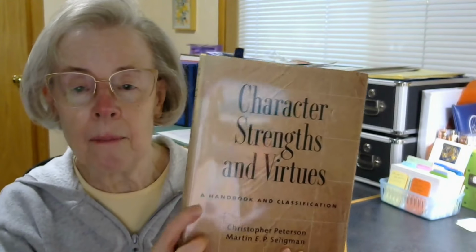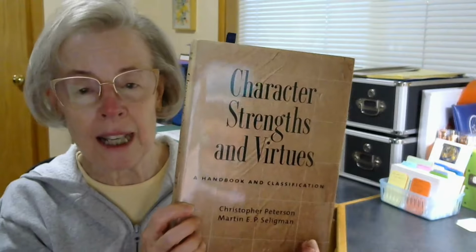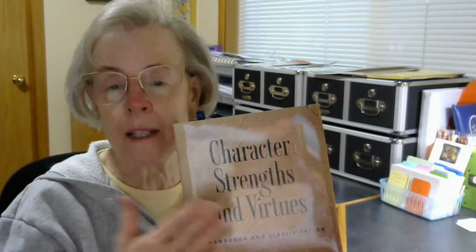And this is Character Strengths and Virtues by Christopher Peterson and Martin Seligman. And as you can tell, it's quite a hefty tome. And it's very related to the area that I'm interested in, which is human motivation as it informs the fiction writer. And I deal in character traits. Now, they're talking about character strengths. They're just on the positive pole of this because their field is positive psychology.